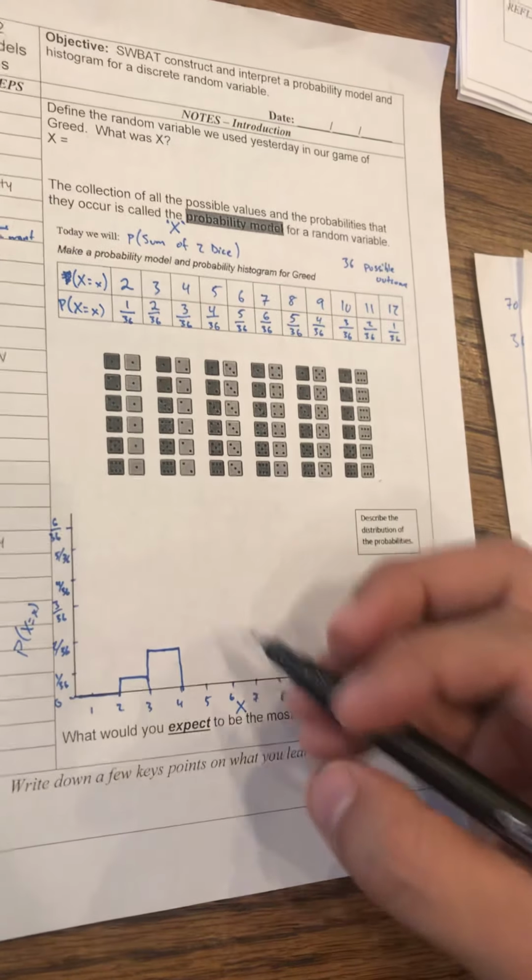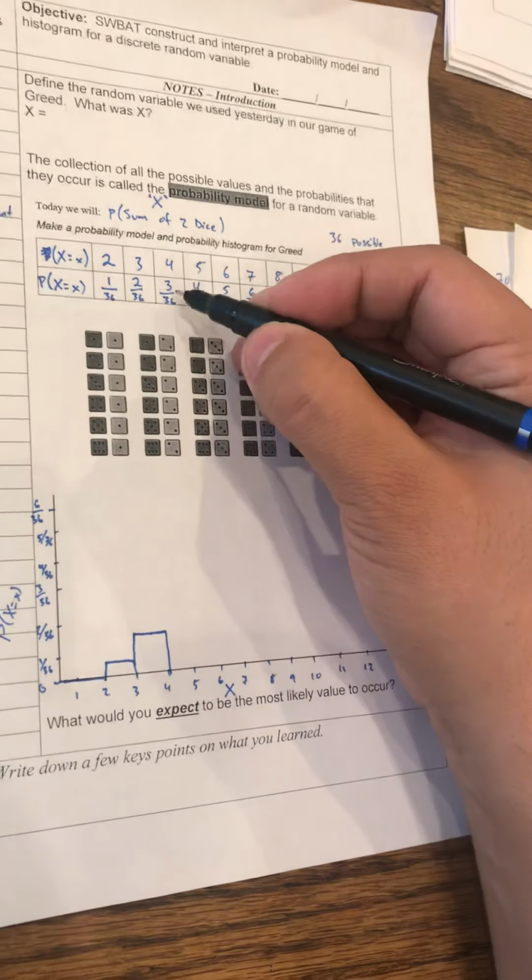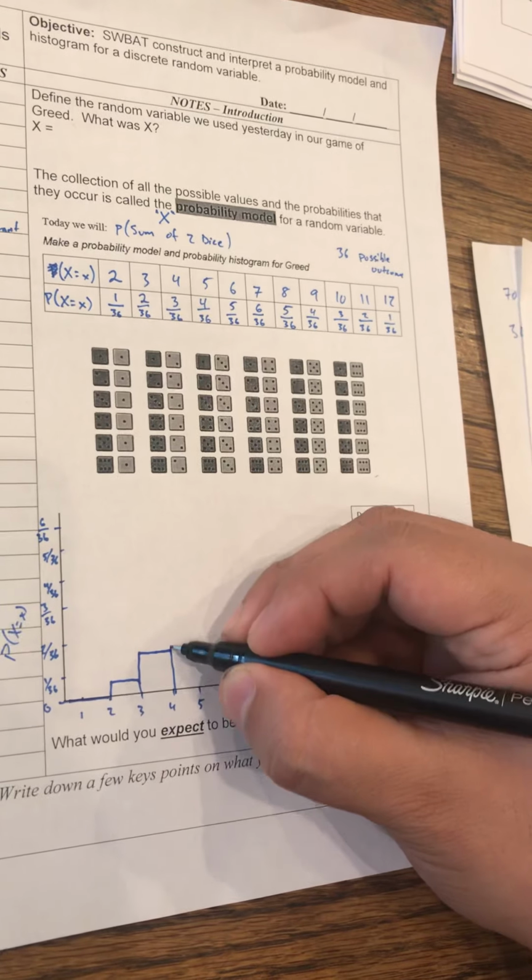And so forth, right? What's the probability of landing on a 4? It's 3 out of 36, so that's our next mark.